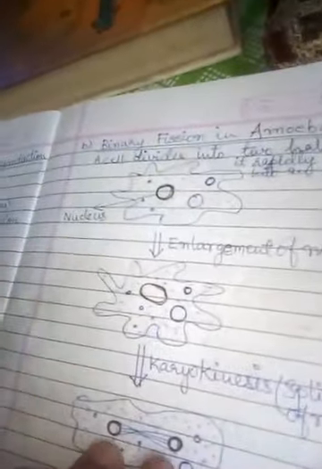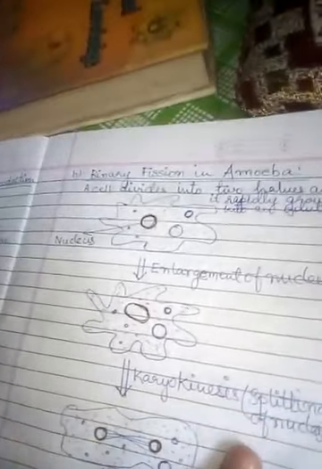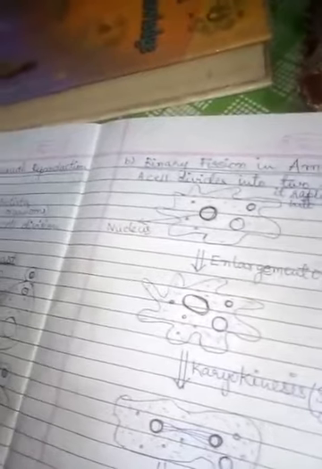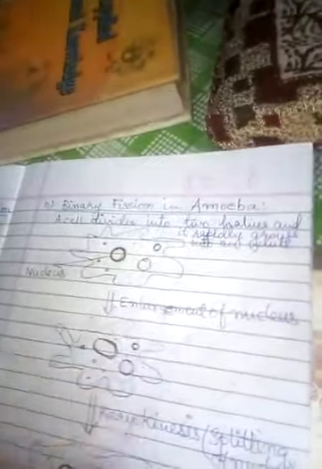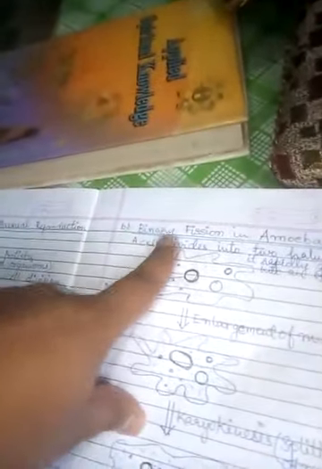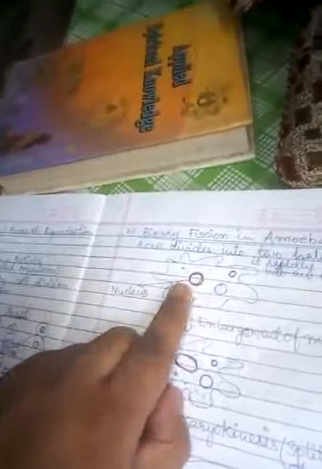So it involves enlargement of the nucleus followed by the splitting of the nucleus, defined as karyokinesis, followed by the separation of the cytoplasm called cytokinesis, resulting in formation of the daughter cells from the main amoeba cell. This process is defined as binary fission. Binary means two, fission means splitting. So the parent amoeba cell is dividing itself into two daughter cells.